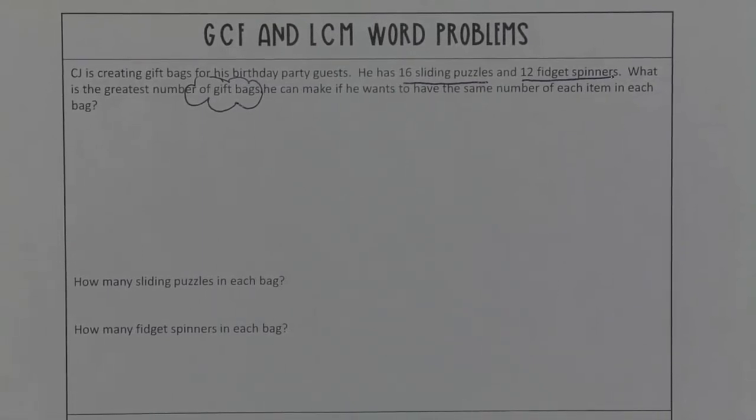I know that he has 16 puzzles, 12 fidget spinners. But my question is really asking me for how many gift bags can he put together that have the same amount of each item? So this is where I start thinking, would it make sense to have a bigger number for my answer or a smaller number?